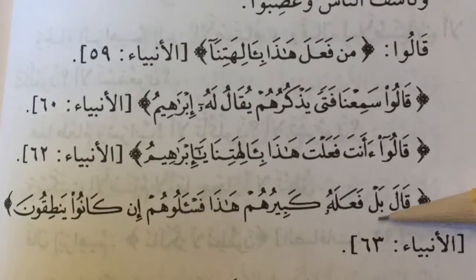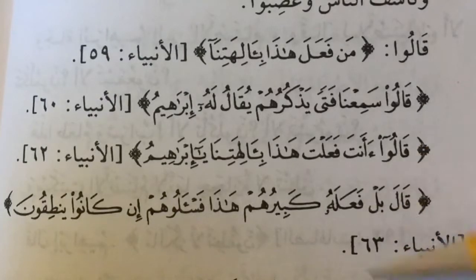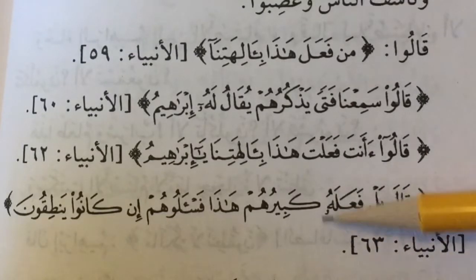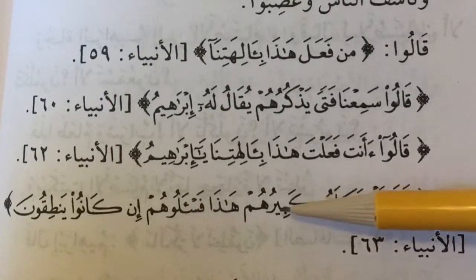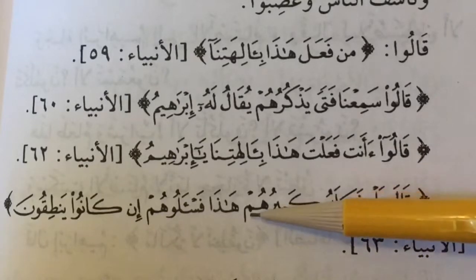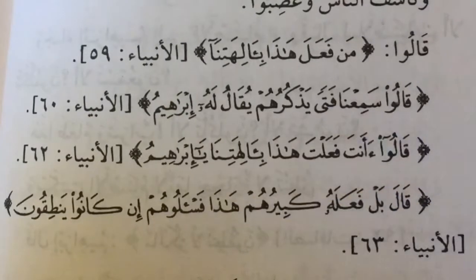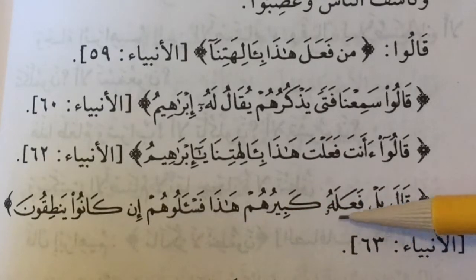قال, he said, بل, no. Bel is a word for refutation that you said in response to something else. بل فعله, did it. The who here is for it. فعل, we know the meaning, he did. بل فعله, did it. كبيرهم. Kabir means big. كبيرهم, the big one of them. هذا, this. قال بل فعله كبيرهم هذا. He said, no, the big one right here did it. Right? So he's pointing to the big idol and saying, كبيرهم هذا, this one that's the biggest of all of them, he did it.